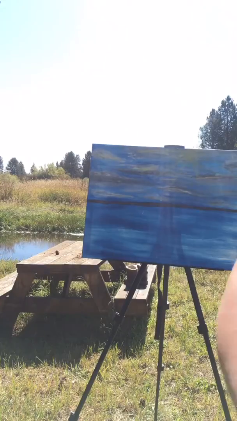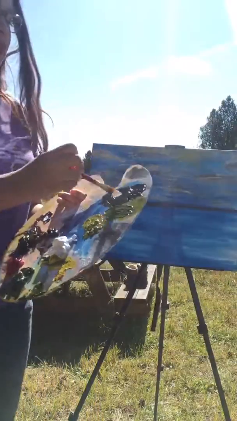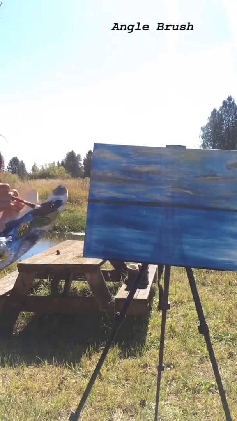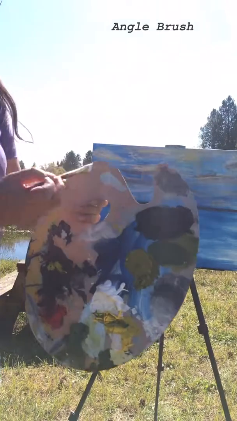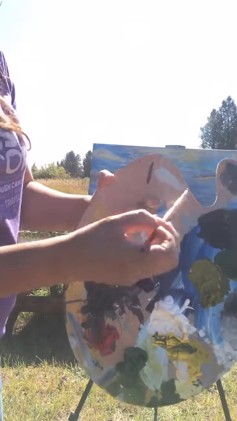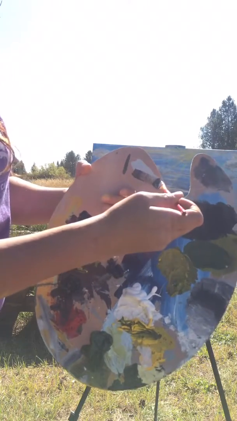I'm gonna go ahead and switch out my brush for something a little smaller that I feel comfortable with. I go for an angle brush because it's really cool, because you can do a very skinny line, or you can do a very thick line if I'm going this way.